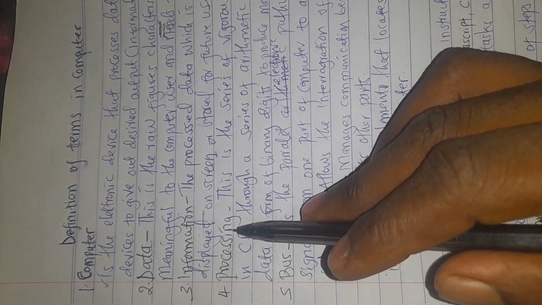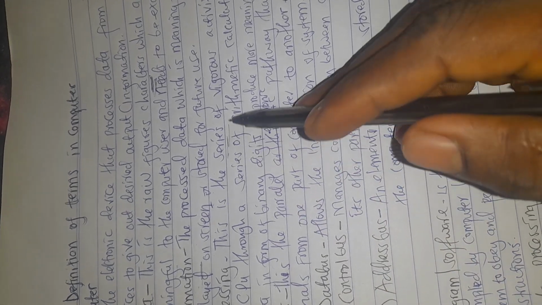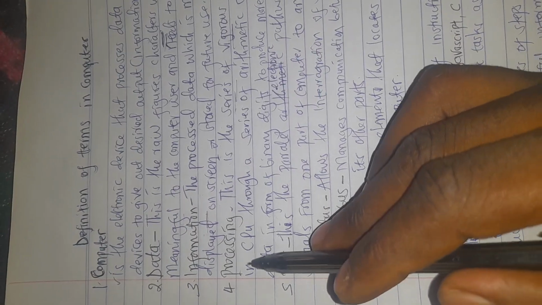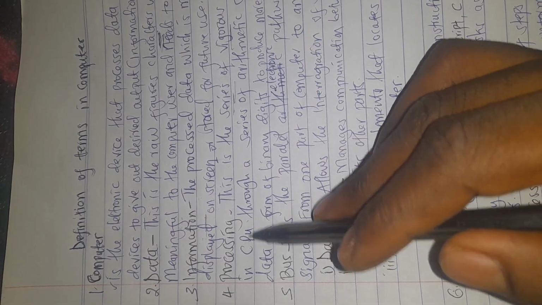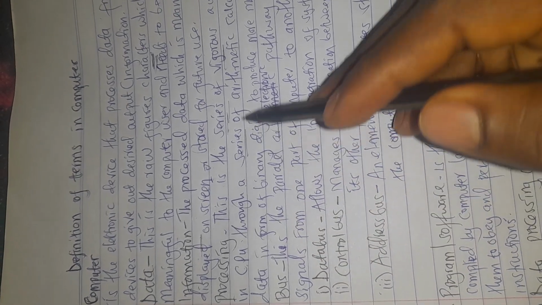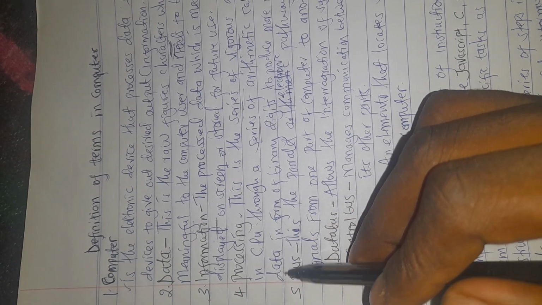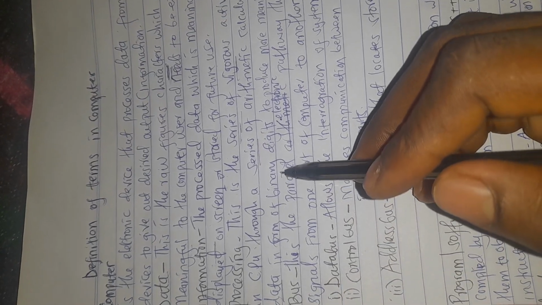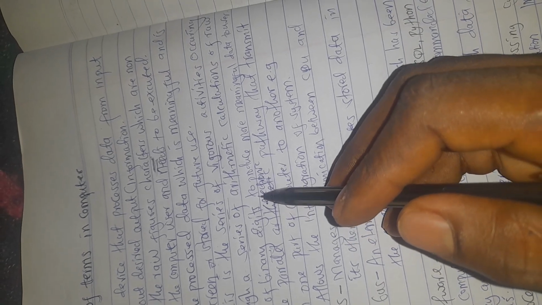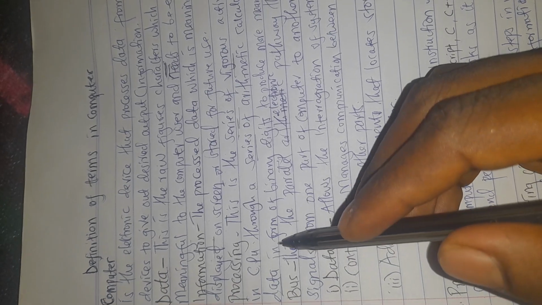And then number four, we have processing. This is the series of vigorous activities occurring in the CPU, that is the central processing unit, through a series of arithmetic calculations of raw data in the form of binary digits to produce more meaningful information to the user.